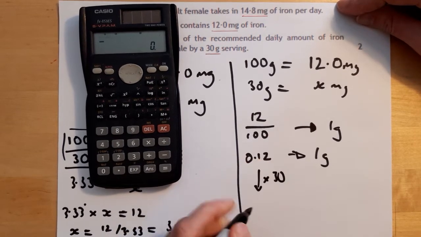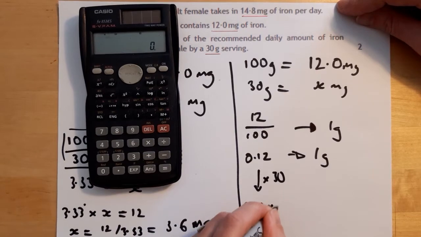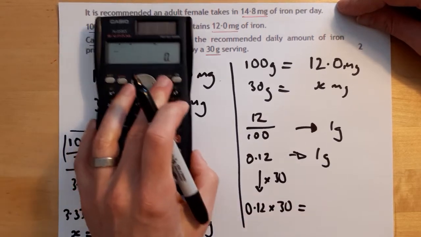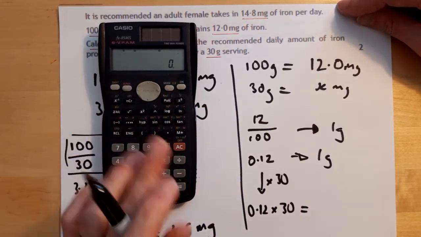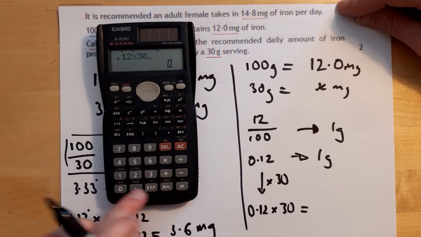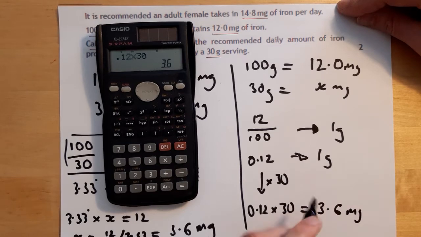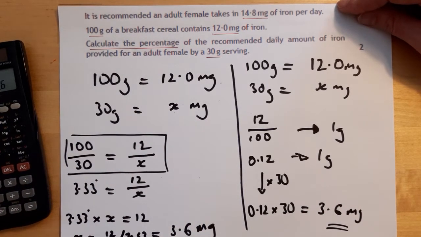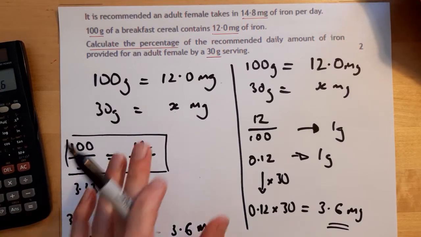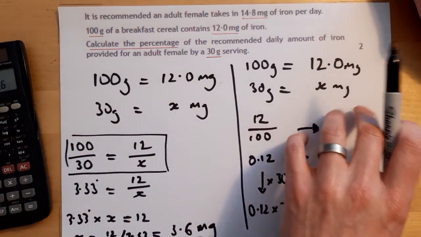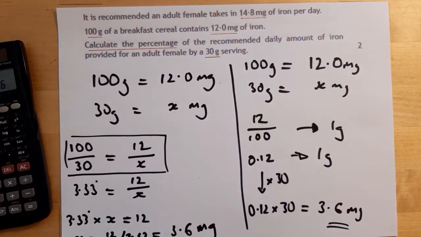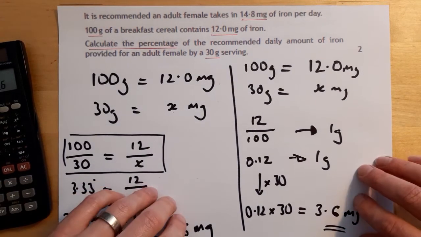So 0.12 times 30 equals 3.6 milligrams in 30 grams. And you can see you get the same answer in both. So it doesn't really matter which way you do it. I tend to do this one. Lots of other people prefer the other. Whatever's best for you. Okay.